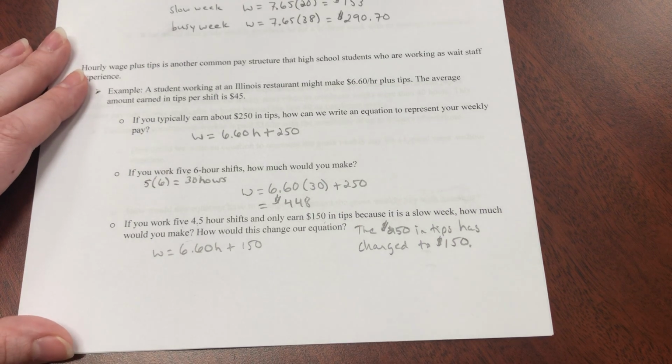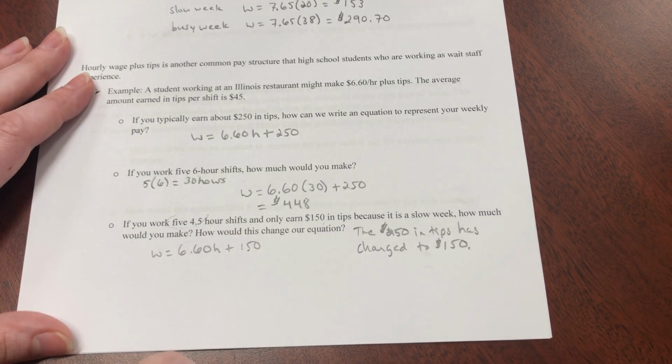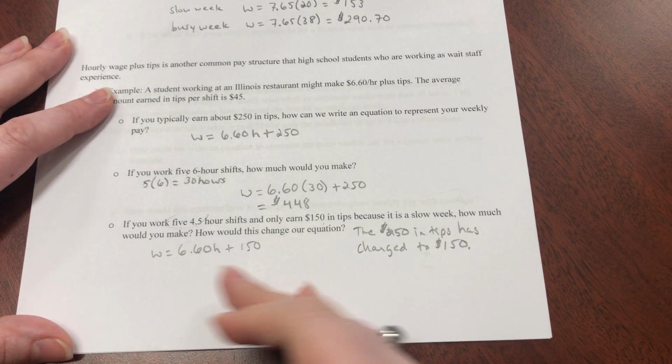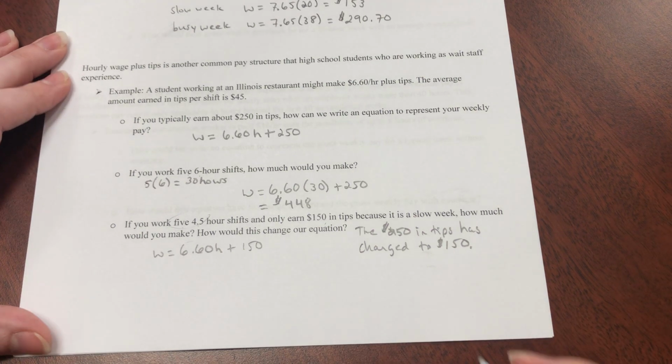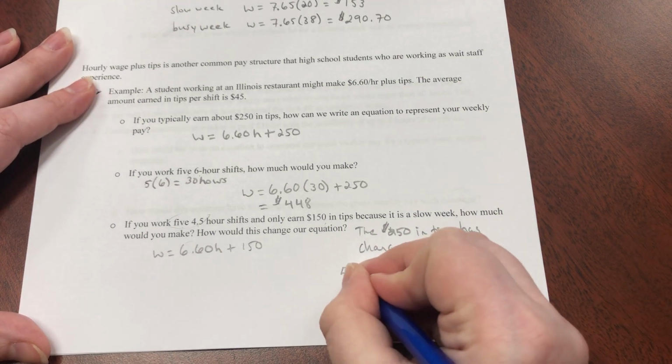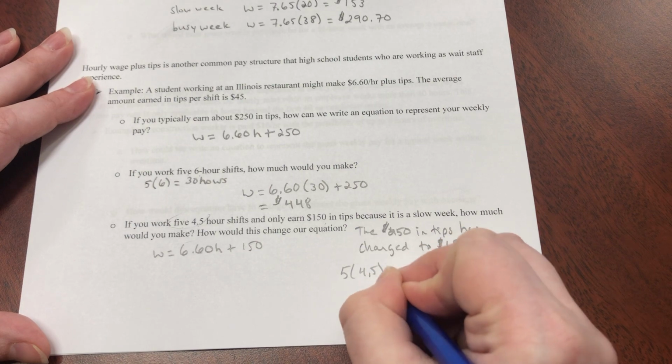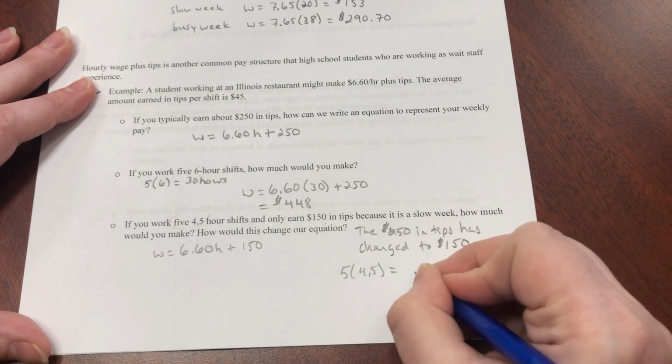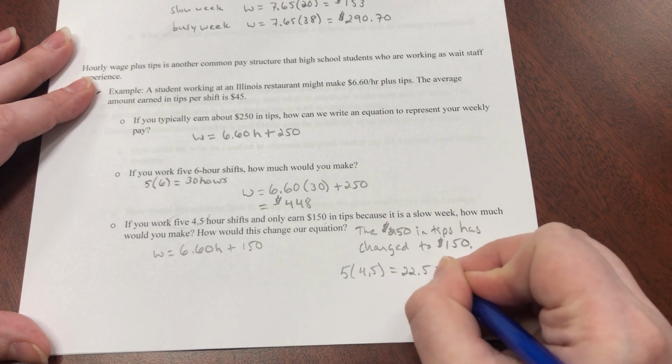And then we can figure out how many hours total we worked, use that in our equation, and work through this. For our hours, we take the 5 shifts that we worked times the 4.5 hours for each of those shifts, and that comes out to 22.5 hours.